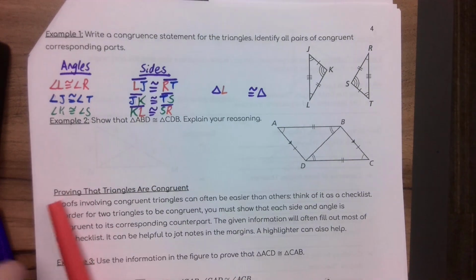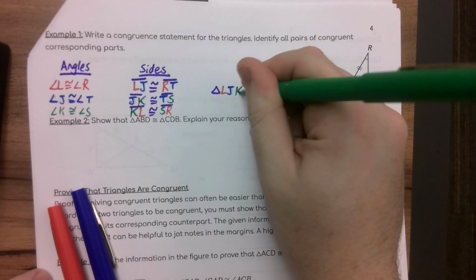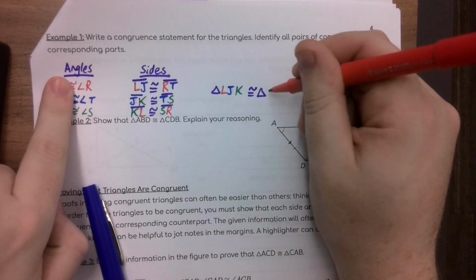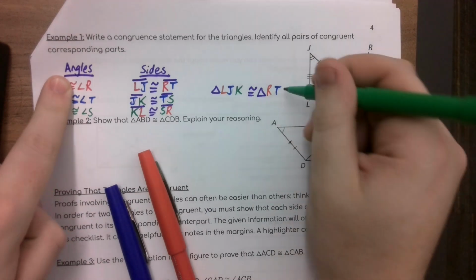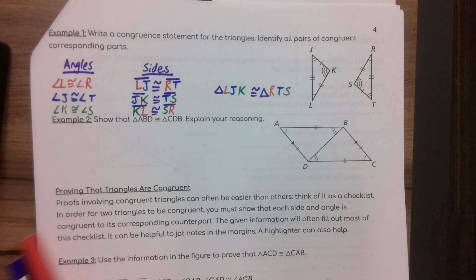So I could call this triangle LJK, and that's totally fine as long as I pair it with what the other side says, RTS. And that's how we write congruent statements. Very nice, everyone.